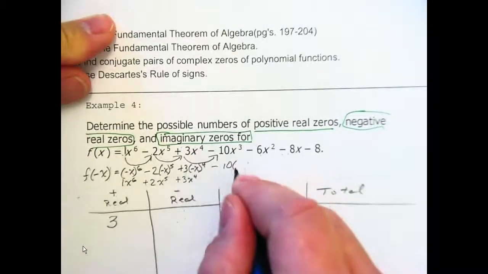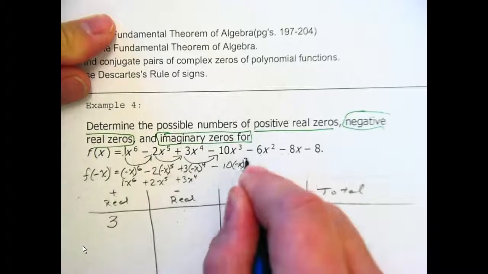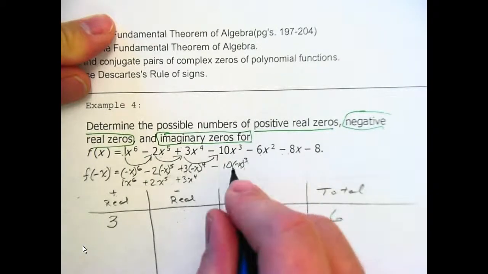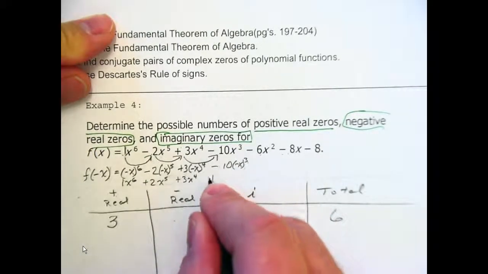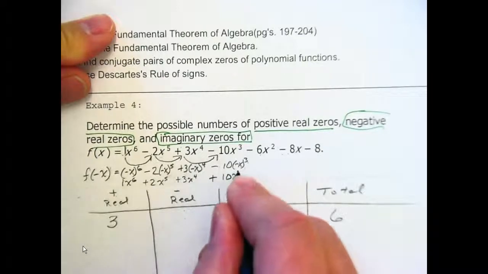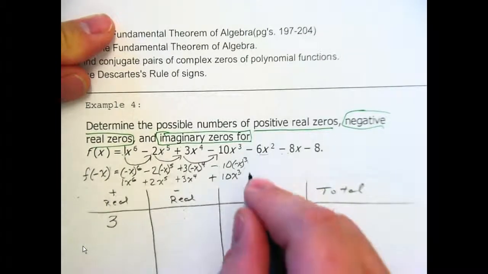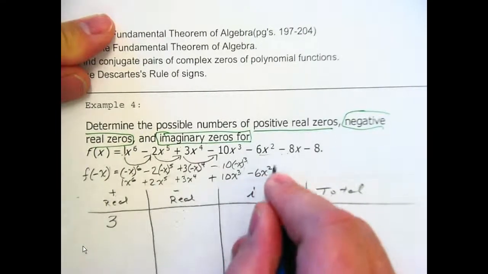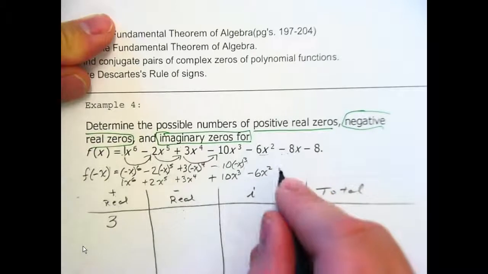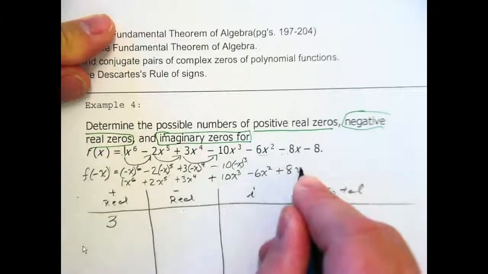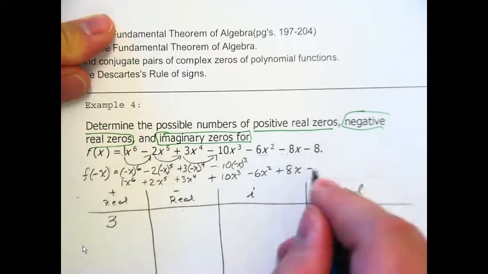Yeah, we get minus 10 times negative x to the 3rd. That negative x times negative 10 is positive 10x to the 3rd. Will it change here? No, because it's even. Will it change here? Yes, because it's odd. And then this is just a constant. It stays the same.